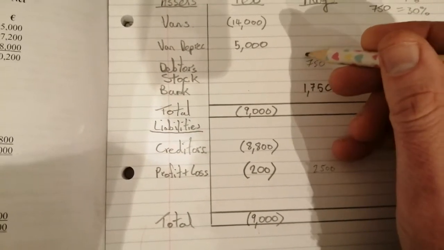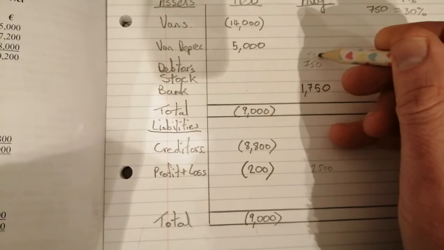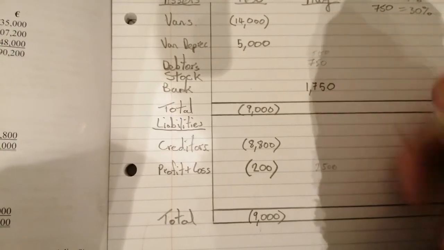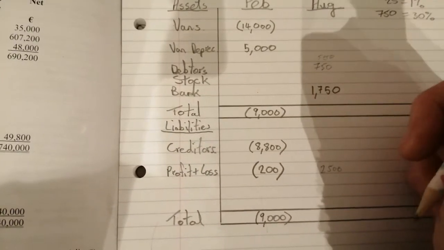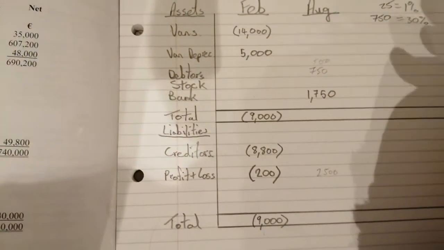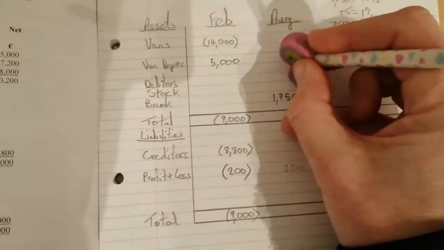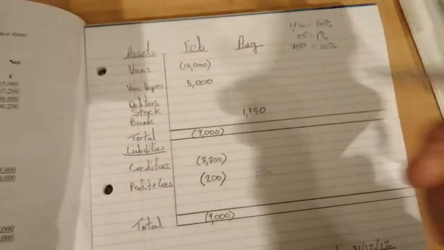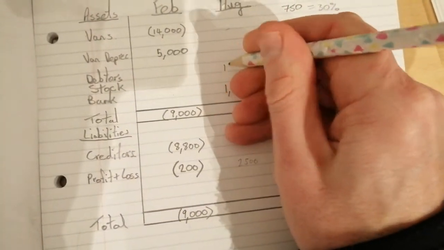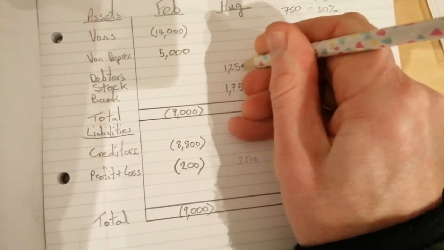So you have to add 500 onto that as well. So if I added the two of them together, we're talking about 1,250 that your debtors will be going up by. So I'm just going to rub that out. Debtors going up by 1,250.